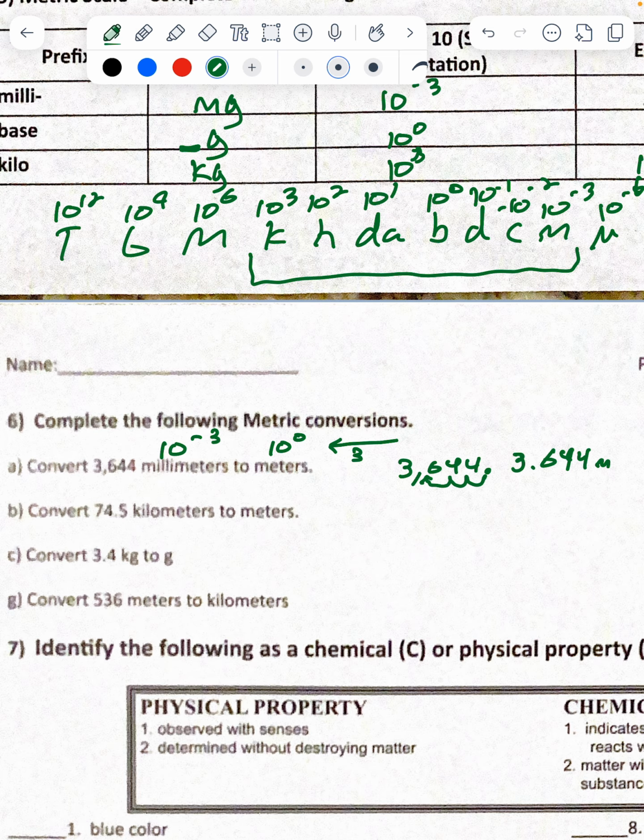B, 74.5 kilometers. That's 10 to the positive 3, to meters, no prefix again, so that's 10 to the 0. Now you're going from kilo to meters, so you're going to the right by 3. The way I'm looking at that is where is kilo on your metric scale, which you'll get on a test, and where is your base. You're going from kilo to base, so you have to go to the right 3 times. So 74.5, I'm going to move that decimal to the right 3 times, 1, 2, 3, and that gives me 74,500 meters. Again, that should make sense. 1 kilometer equals 1,000 meters, so just multiply by 1,000.